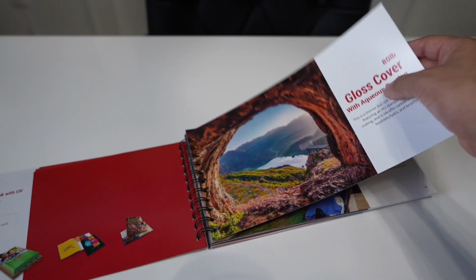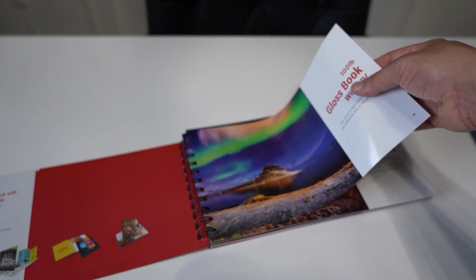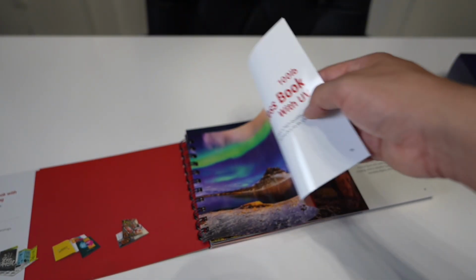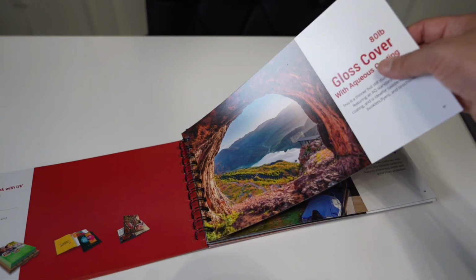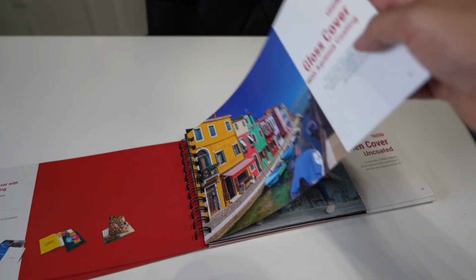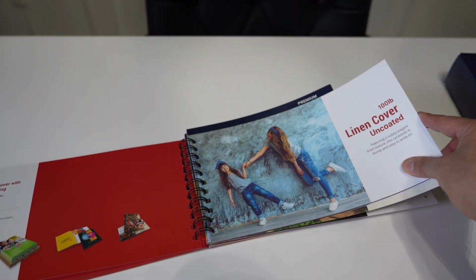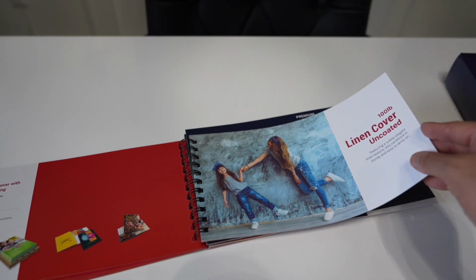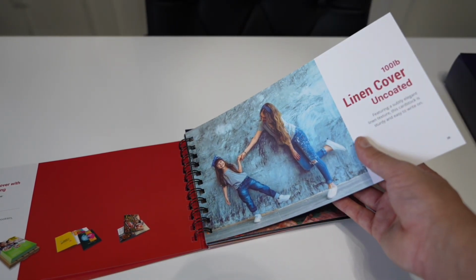So you got gloss cover and you got gloss book. The book is like the paper material on the inside, the quality of it, right? When it comes to cover, it's thicker, right? So 100-pound gloss cover with a little bit of coating, right? So each material will offer different pricings, but every pricing will have its detail on it.